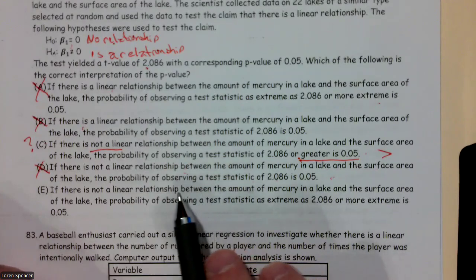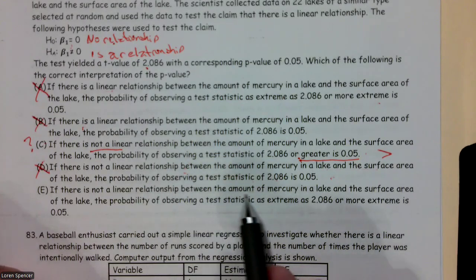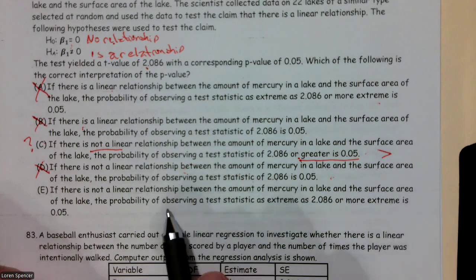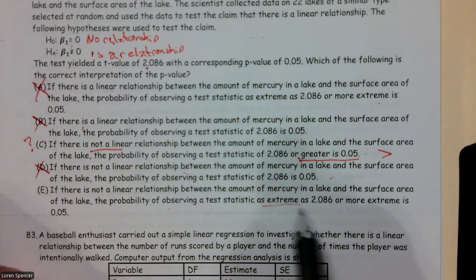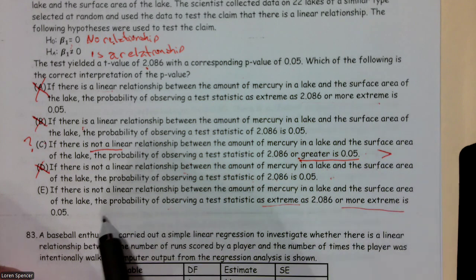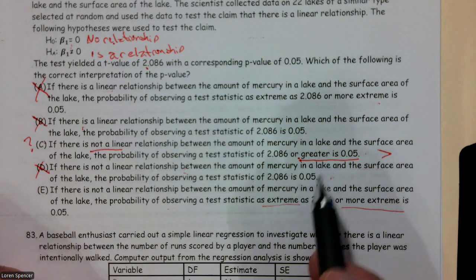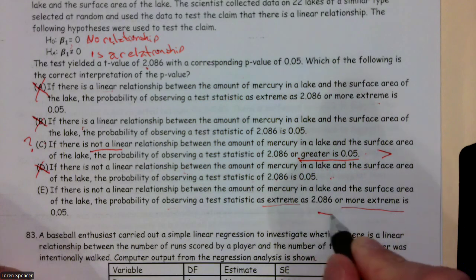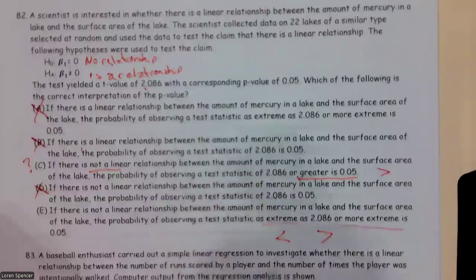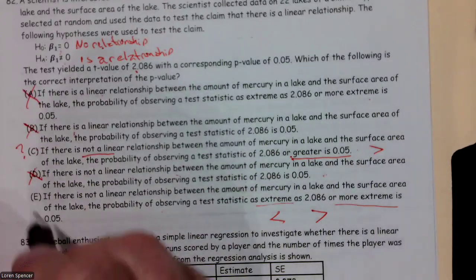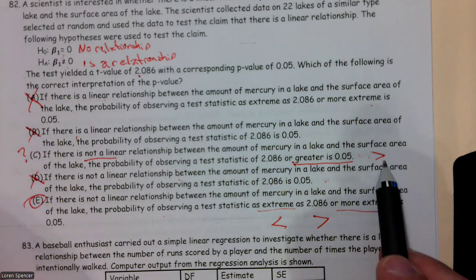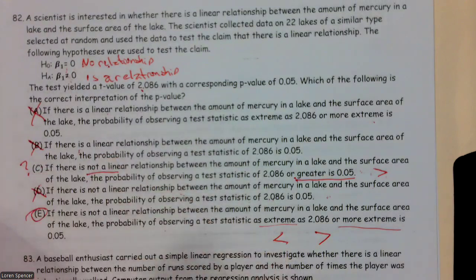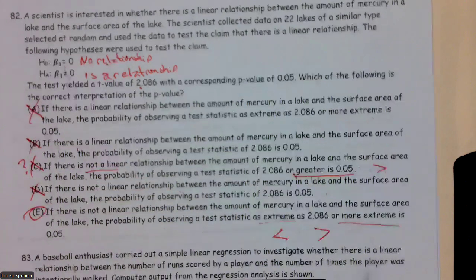E: if there's not a linear relationship between the amount of mercury in a lake and the surface area of the lake, the probability of observing a test statistic as extreme or more extreme is 0.05. The other one was just greater, but as extreme could be greater or it could be less than. And remember, we had a not equal to, so not equal to means it could be either direction. E is our best choice. This would have been our best choice if our alternative had been a greater than. So for 82, we have E.